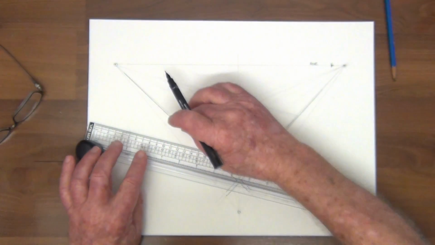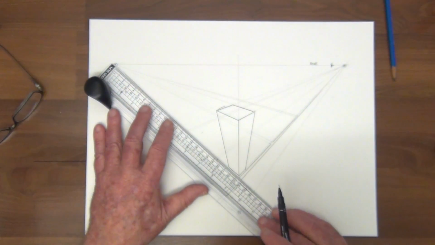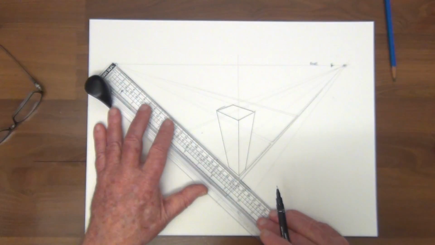Right, I'm not going to worry about roads up that side. And let's put one here.